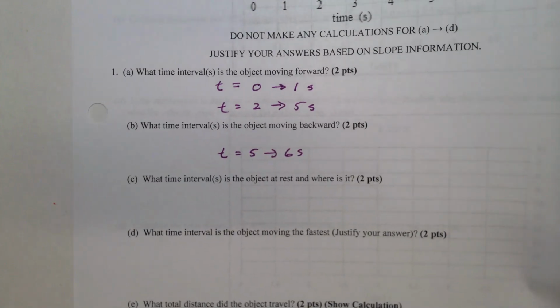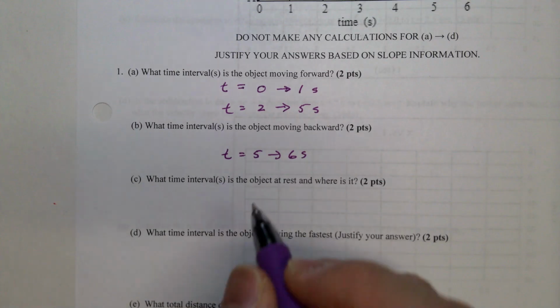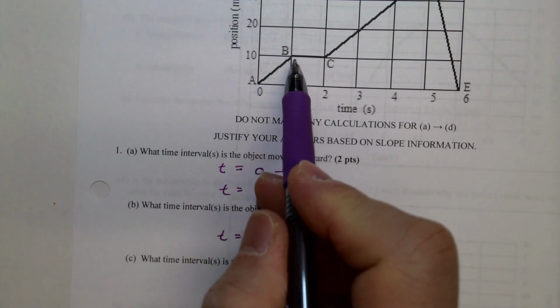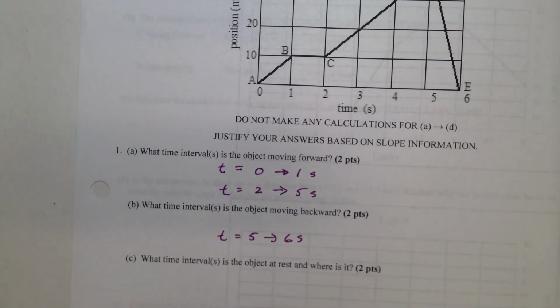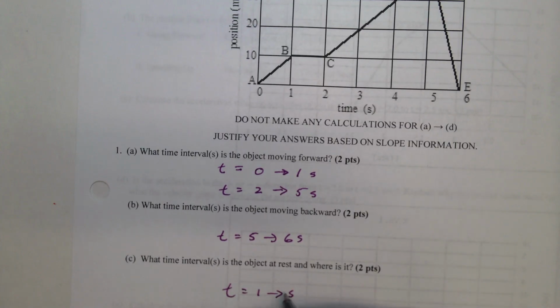And then for part C, what time or time intervals is the object at rest, and where is it? Well, it looks like when time t is equal to 1 to 2 seconds, it hasn't changed its position at all. So when t is equal to 1 to 2 seconds, the object's at rest, and it is located at x equals 10 meters. So you have to have that as well.